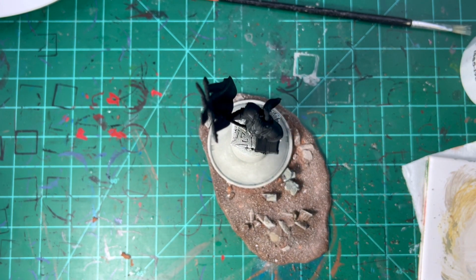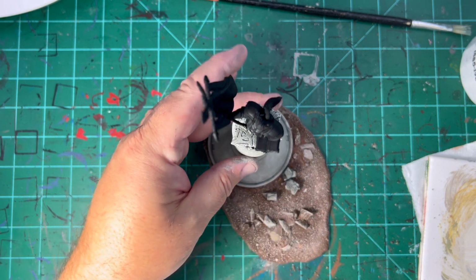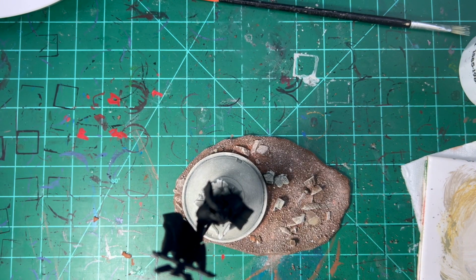The only thing I see is that because I've moved a couple of things around, there's some white spots that I really need to touch up with this brown that I started with. So I'm going to water this down just a little bit. It was a little too much.